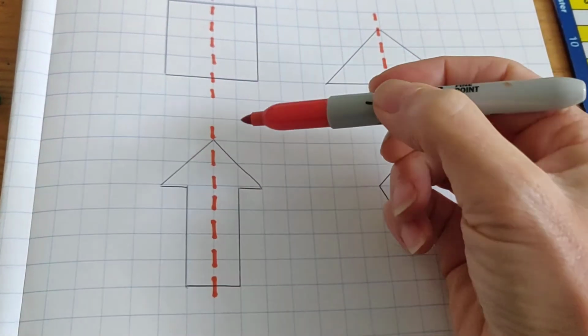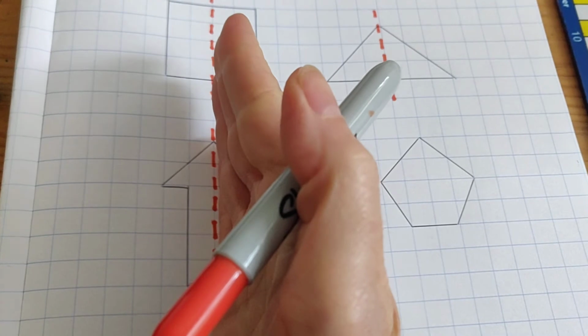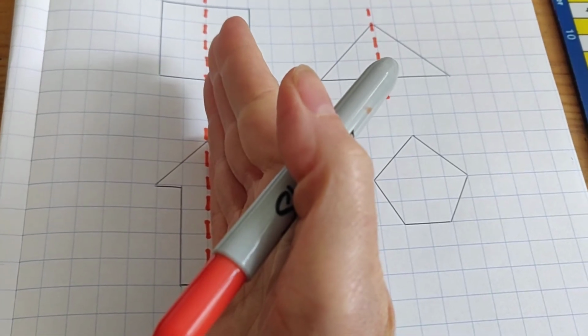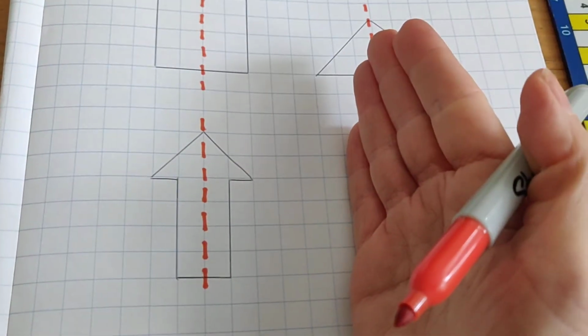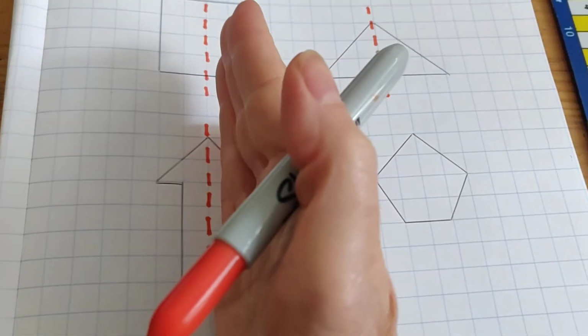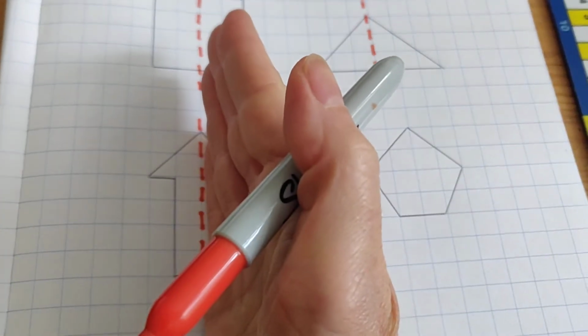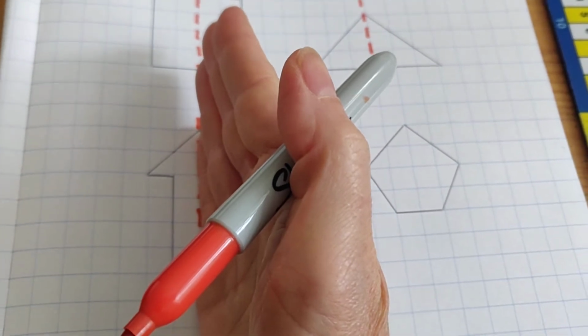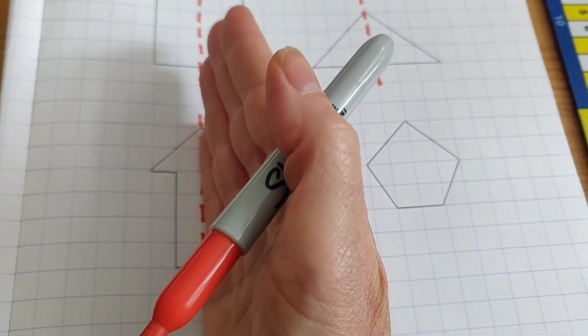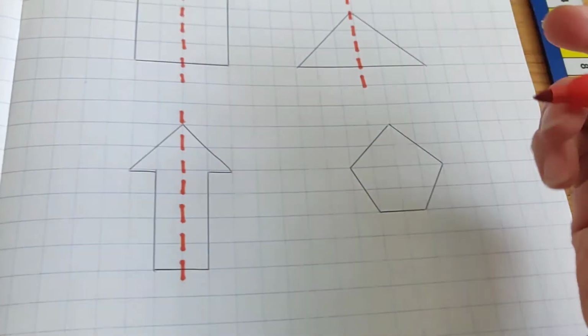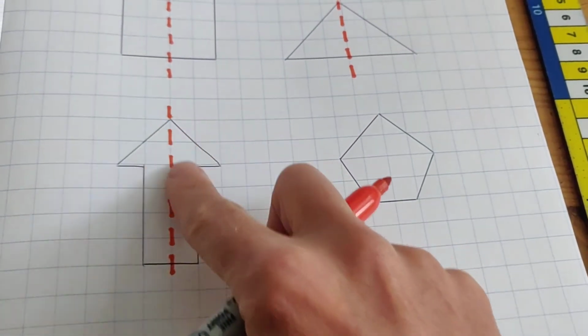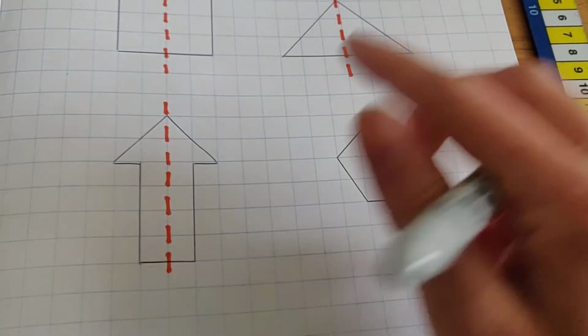Now also, if I put a mirror down the middle of this shape, the reflection would look exactly the same, so you'd see the shape as it looks here. Now I don't have a mirror, but just imagine if you did. And if I put it here, you'd see the whole shape because it would be reflected exactly the same on the other side. And that's why sometimes it's called mirror symmetry.